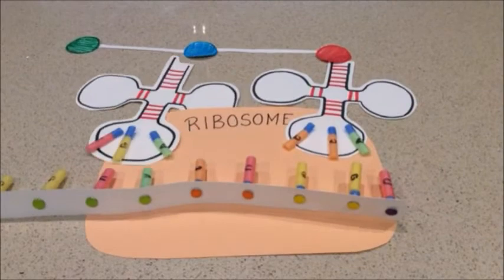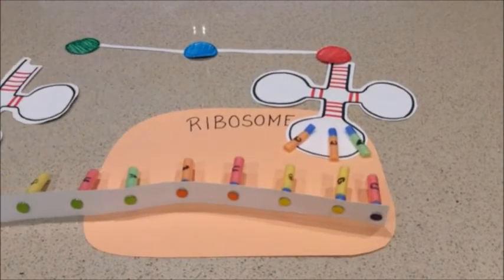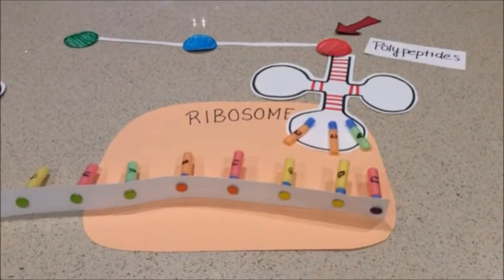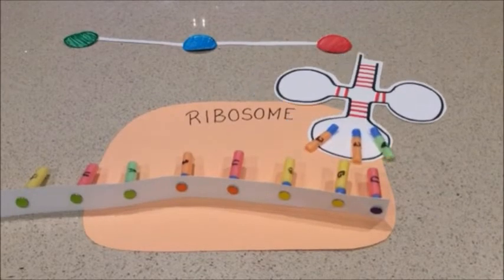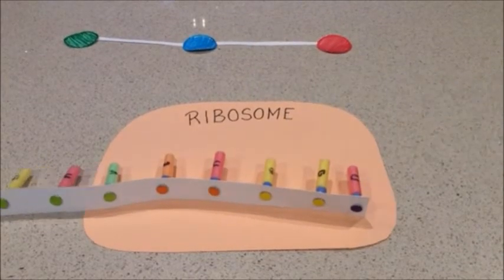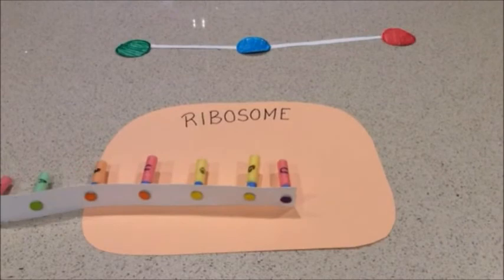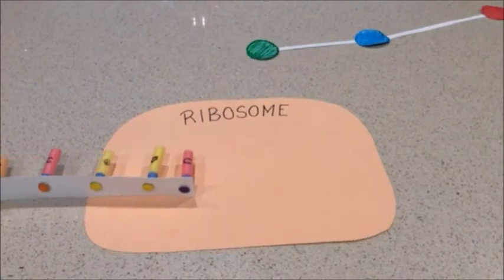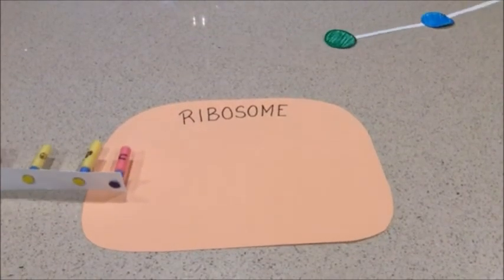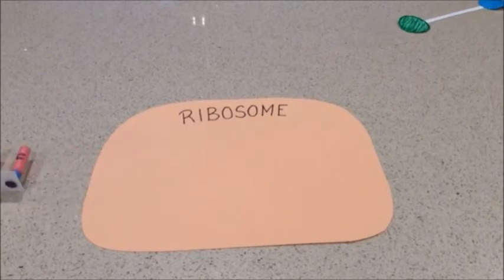This process continues to form a polypeptide chain until the last codon of the mRNA gives the code stop to the polypeptide. After translation is finished, the polypeptide breaks away from the tRNA and is free in the cytoplasm of the cell, free to do whatever it is synthesized to do.